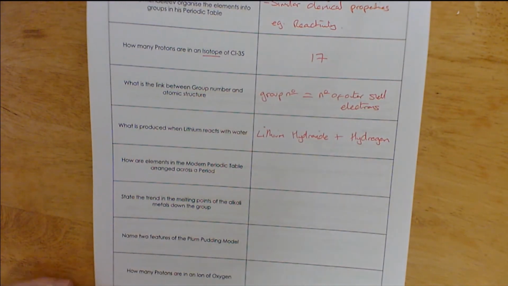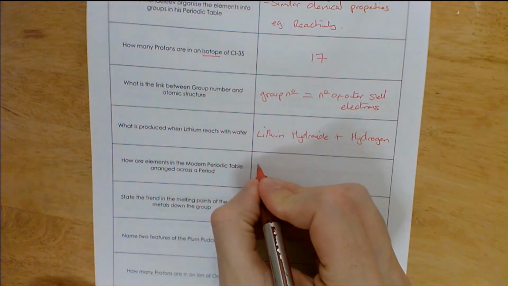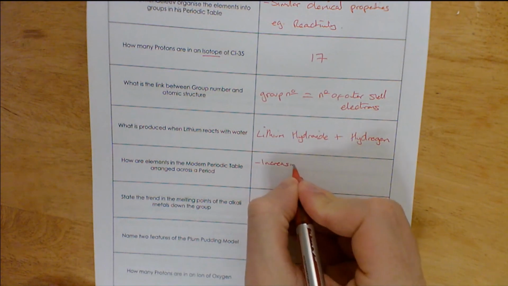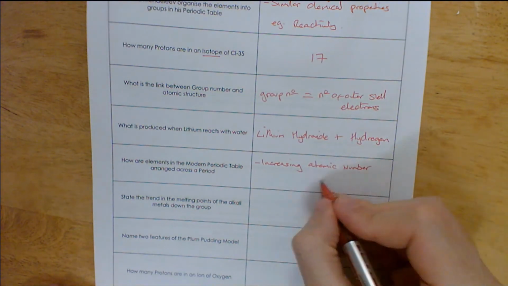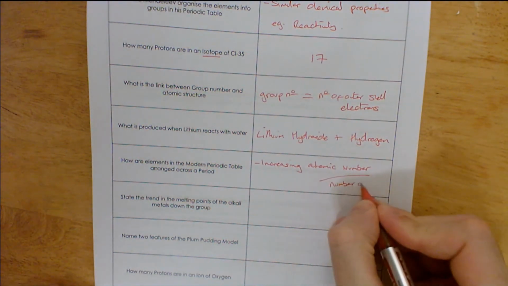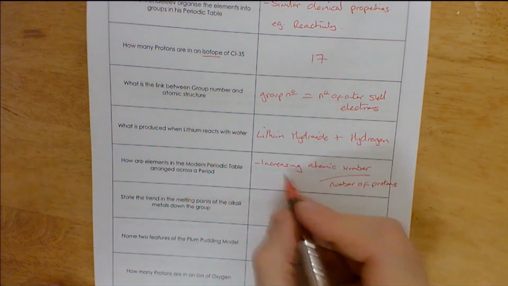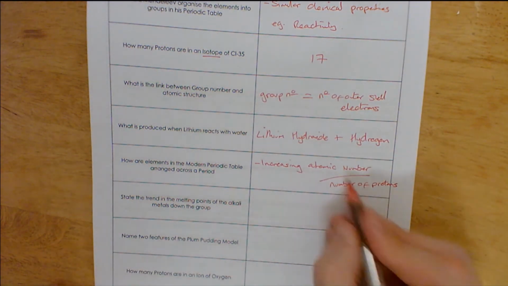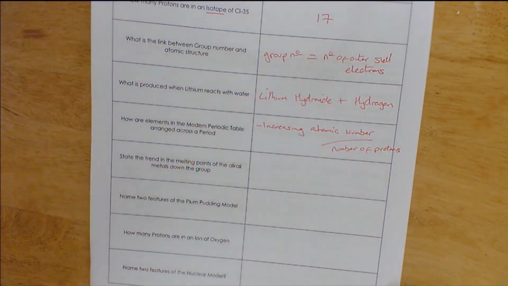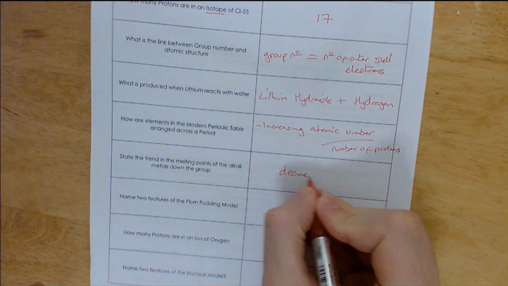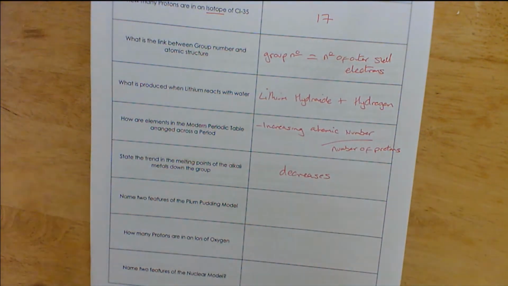How are elements in the modern periodic table arranged across a period? So in Mendeleev's periodic table, it was increasing atomic weight, but in the modern periodic table, it is increasing atomic number. But you could also say number of protons. Either one of those is fine. So you can either say increasing atomic number or increasing number of protons because those two things are the same. State the trend in melting points of the alkali metals down the group. It decreases, which we saw because the sodium melted because it has a lower melting point.